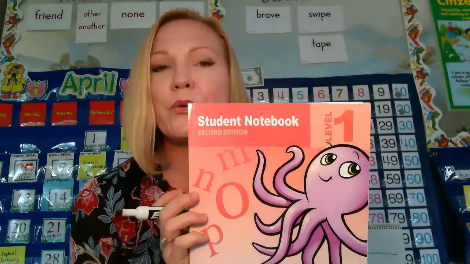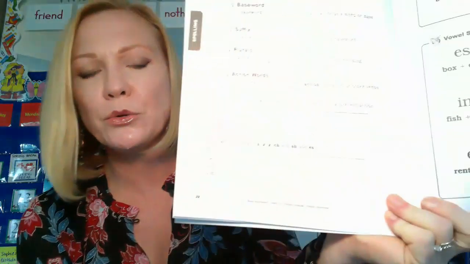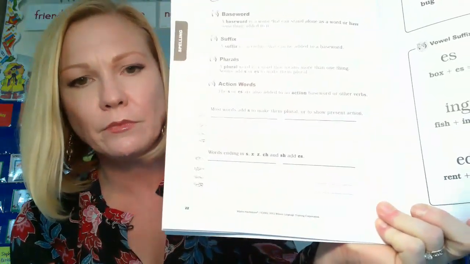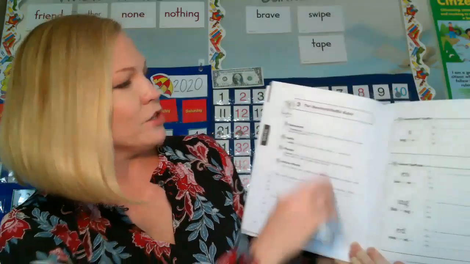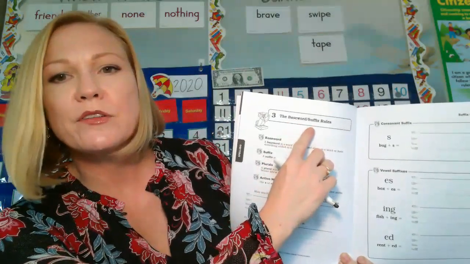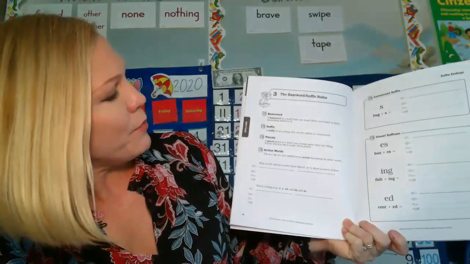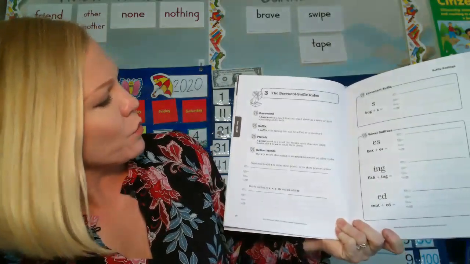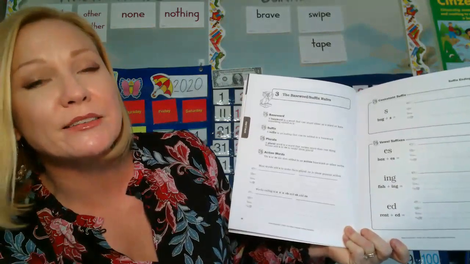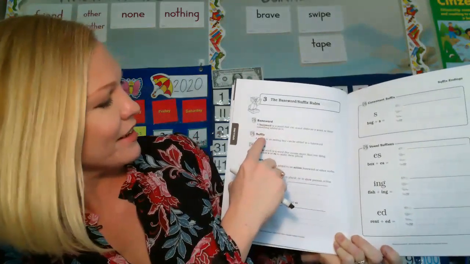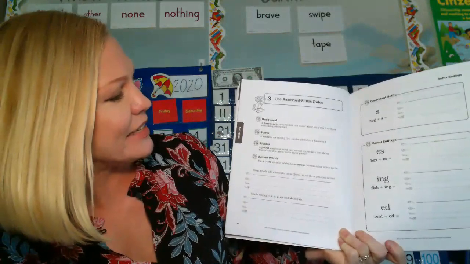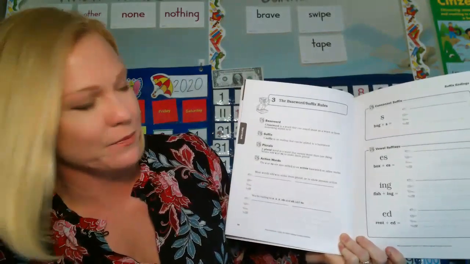And when you're ready, this is your student notebook with the octopus on the front. Can you please turn to page 22? This is the page that talks about base words and suffix and the rules. A base word is a word that can stand alone as a word or have something added to it. That's what it says right here. A suffix is an ending that can be added to a base word.